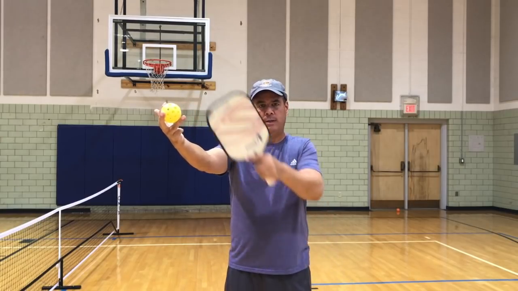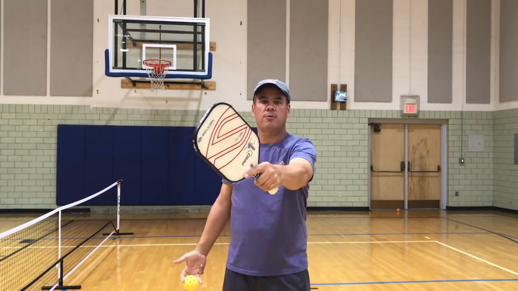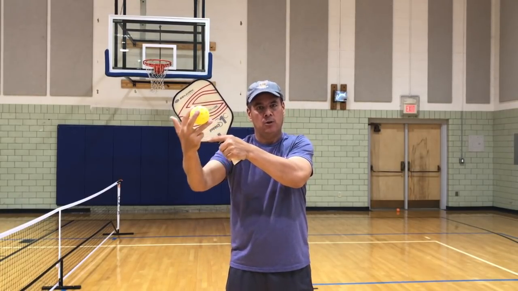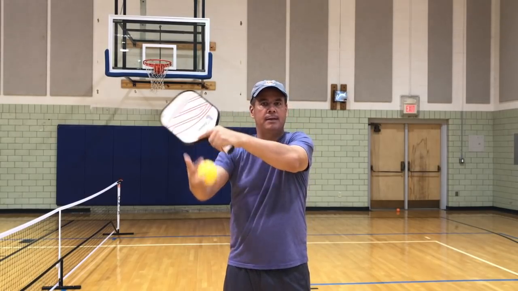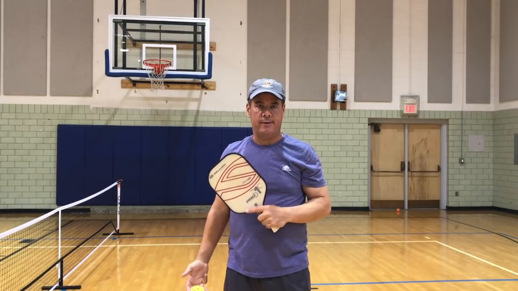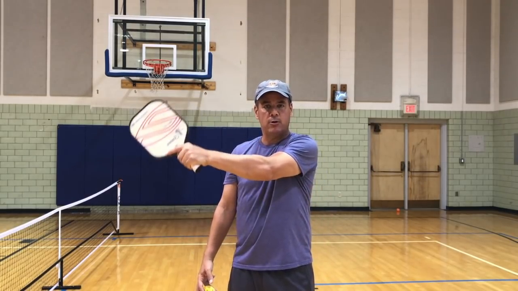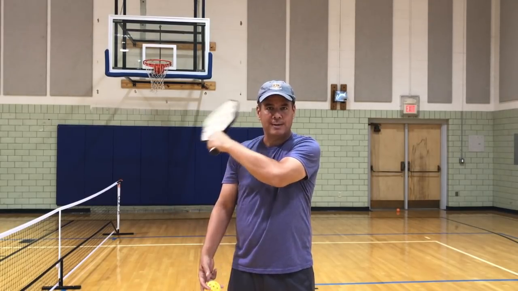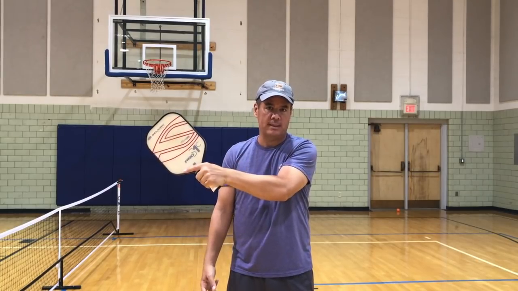If I shorten my backswing to here, so I start my backswing here and finish the stroke from there, there's less chance that I'm going to mistime the ball and either hit it early or late. When I take a large backswing, there's a higher chance that I'm going to hit the ball early or late, resulting in an error. So if I can shorten the backswing, instead of starting all the way back here, maybe starting here or here, I'll reduce the chances of error that will come from the excessive backswing.